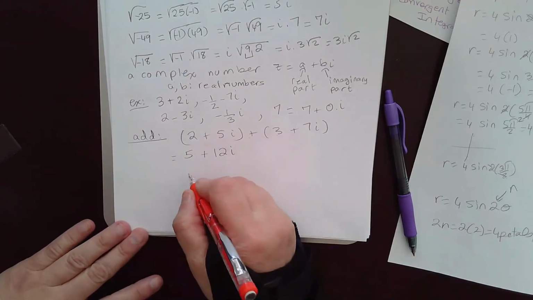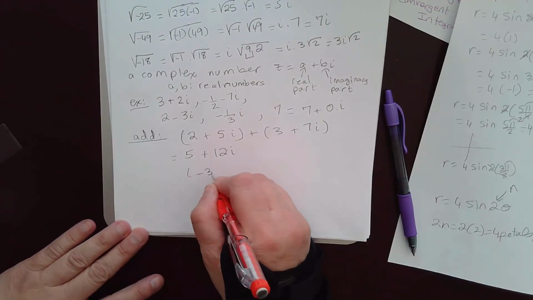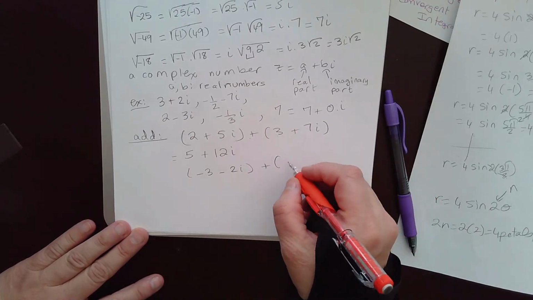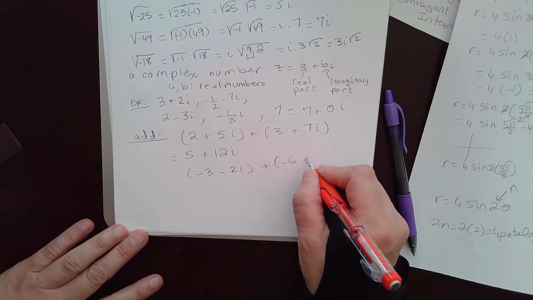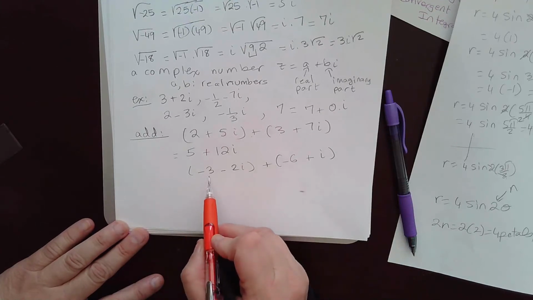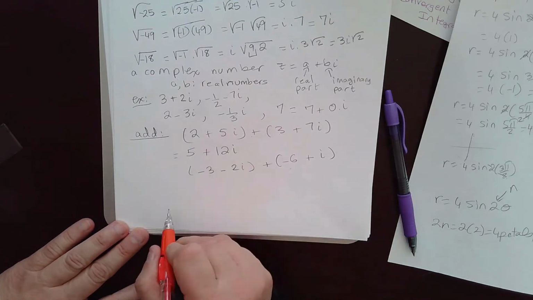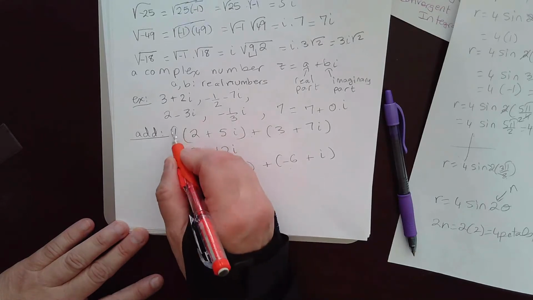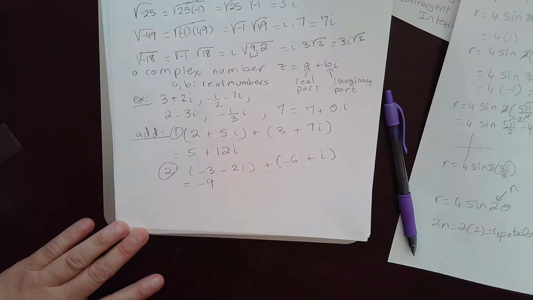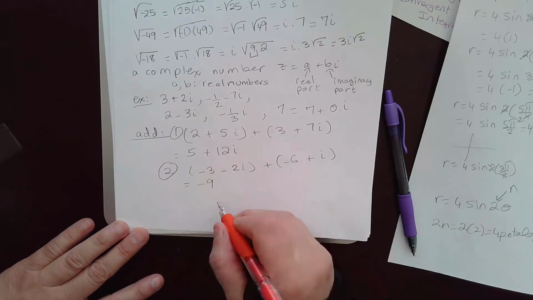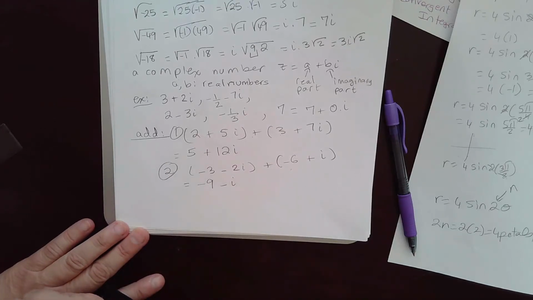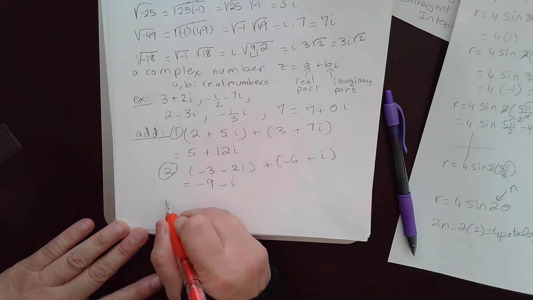Okay, and if you have another example, real parts together, imaginary parts together. So this is 1, this is 2. -3 and -6 adding them together is -9. -2i plus i is -1i or -i. Okay? So this is what you do.